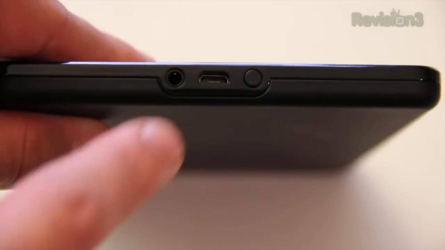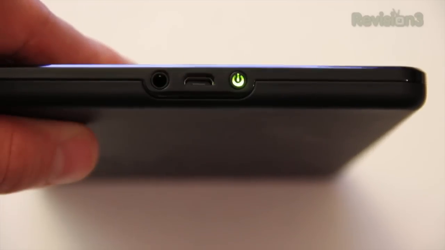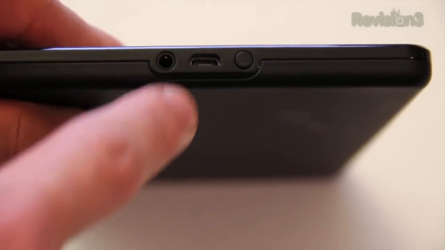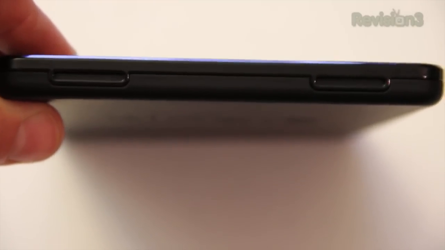Now here on the bottom of it, you have a very awkwardly placed power button right here. I don't know why they put it on the bottom, but they did. Right beside that is the micro USB charging port and the 3.5mm headphone jack. And on top they have the 2 speakers, which is kind of backwards from all the other devices we've seen.